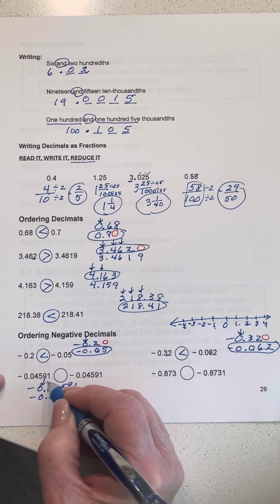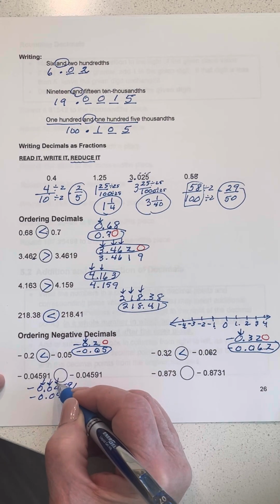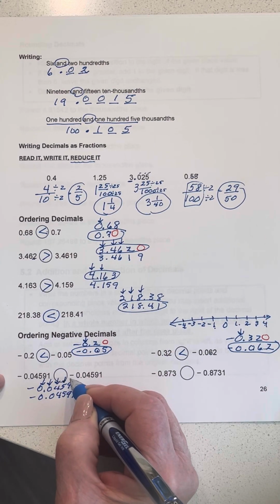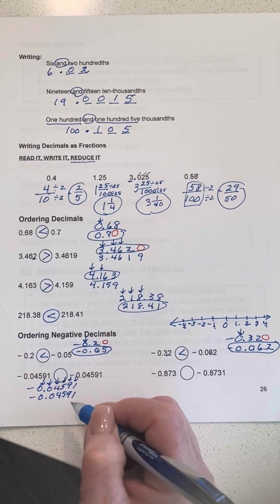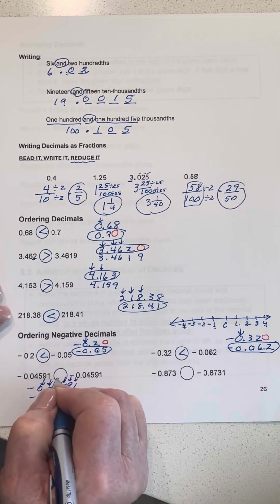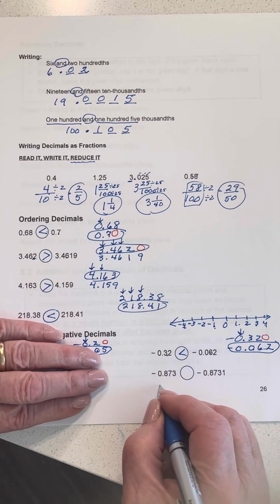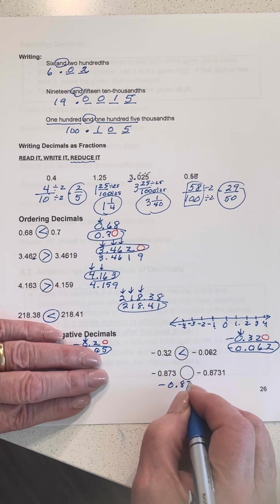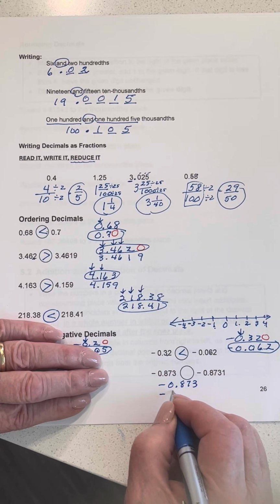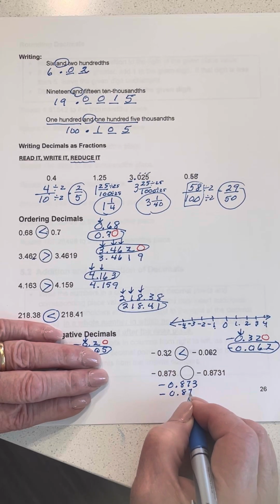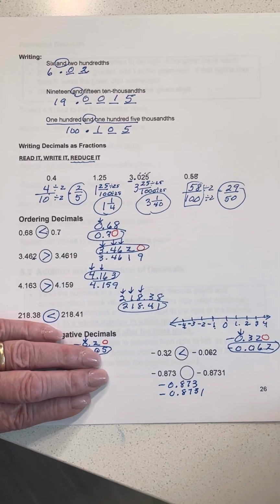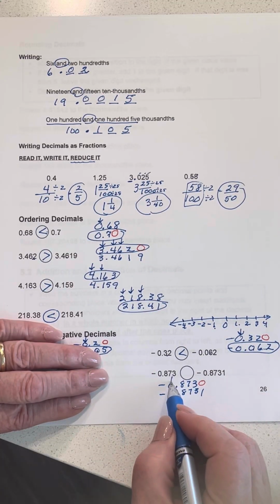And ones is the same, tenths is the same, hundreds is the same, thousands, 10,000s, 100,000s. They are actually equal. And this one, again, I'm going to fill in the empty place, and I'm going to start comparing.